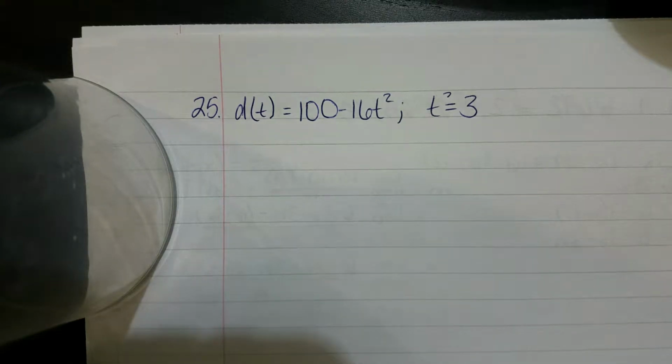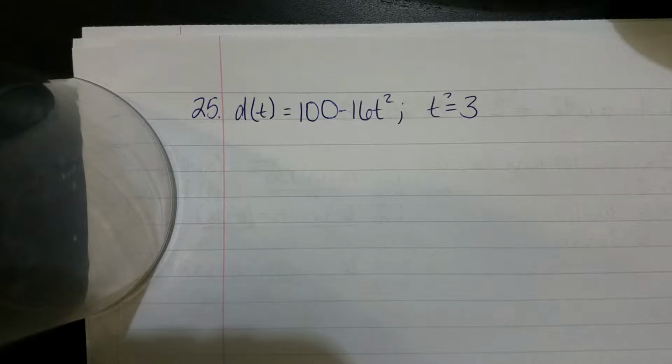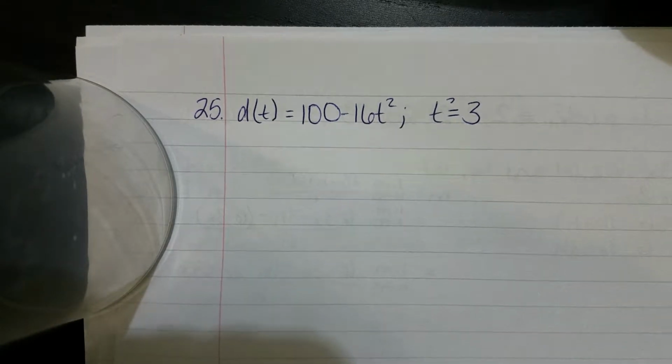Okay, so question 25 says the distance d of an object above the ground t seconds after it is dropped is given by d of t. Find the instantaneous velocity of the object at the given value for t. So the most important part: find the instantaneous velocity. Now example 4 is just like example 1. So if you're not sure how to approach the problem, keep that in mind.